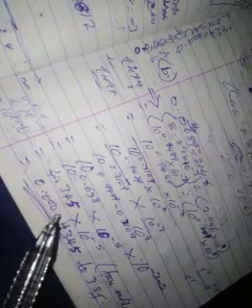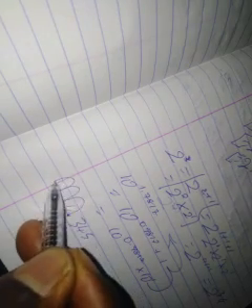Now let's see. We have 4.345 times 10 to the power minus 5. So where is the point? Minus 5 means move to the left: 1, 2, 3, 4, 5.